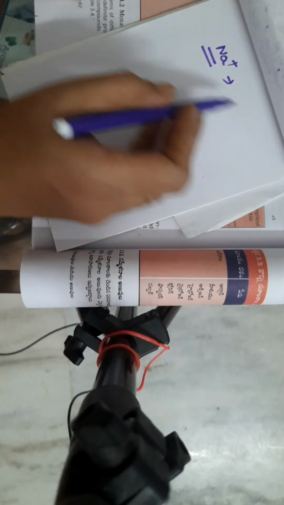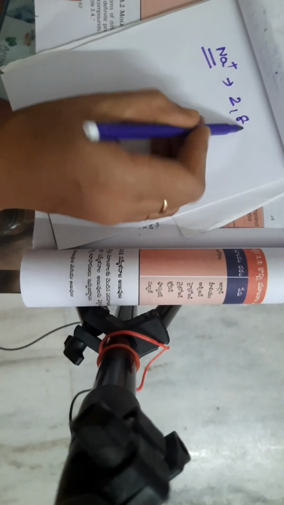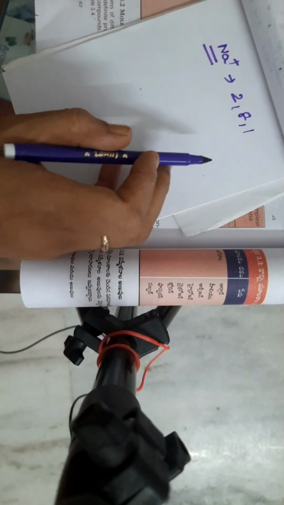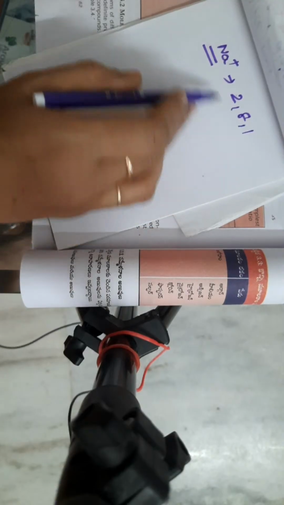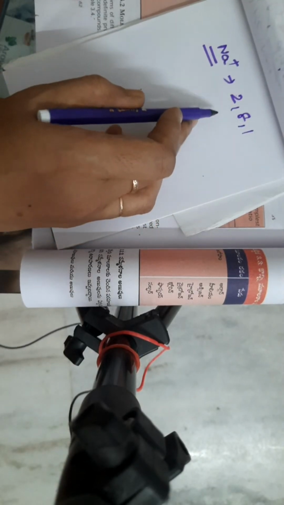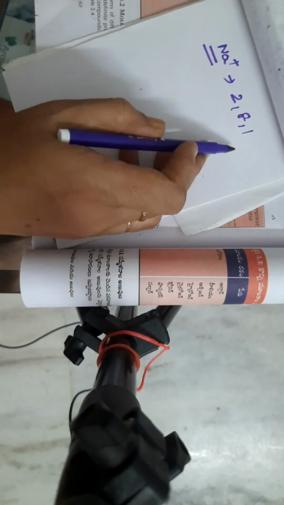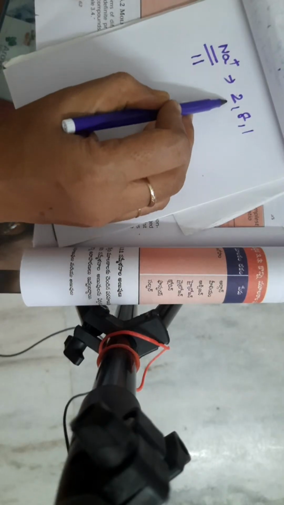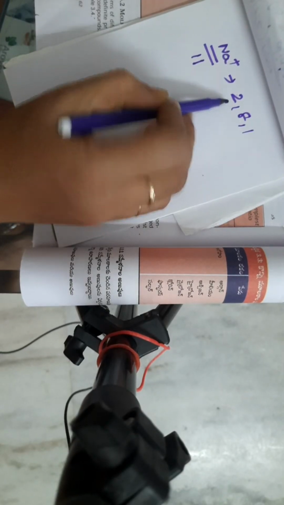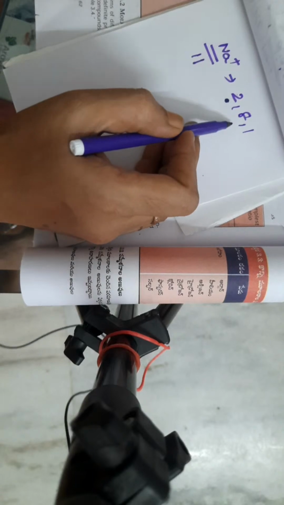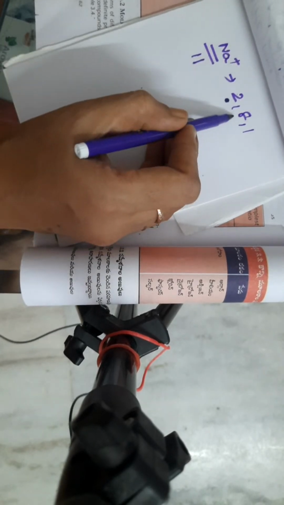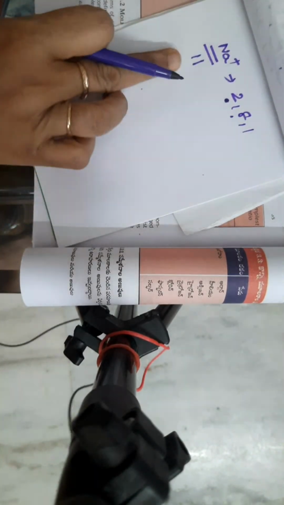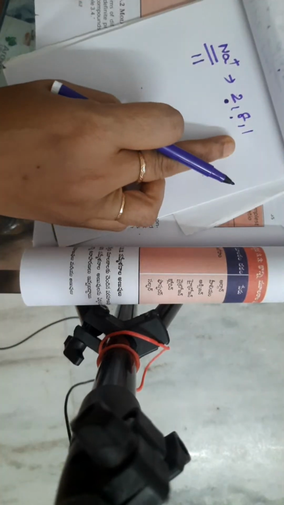Sodium's electronic configuration is 2, 8, 1. Already in my previous class I told you to learn the atomic numbers up to 20. If you remember them, by using those atomic numbers, you can find out the configuration. Sodium's atomic number is 11. In the first shell it will have 2 electrons, it's constant. In the second shell they can have up to 8 electrons. So here it got 8 electrons in the second shell. Now 2 plus 8 is 10. Out of 11, 1 is remaining, that will be in the third shell.